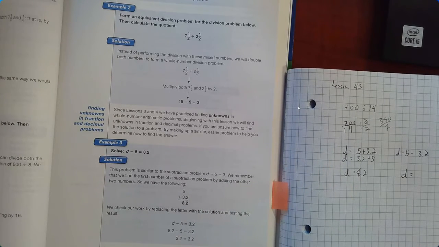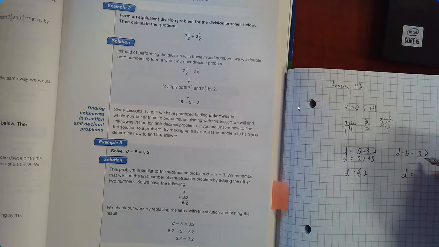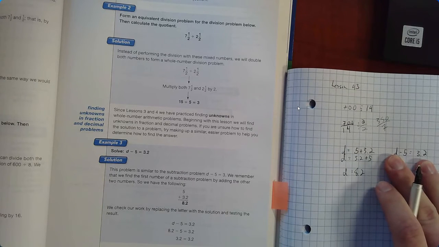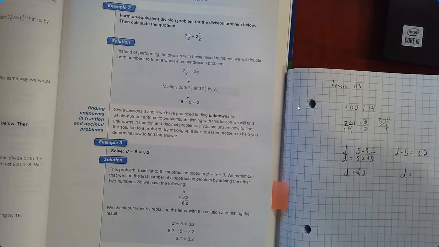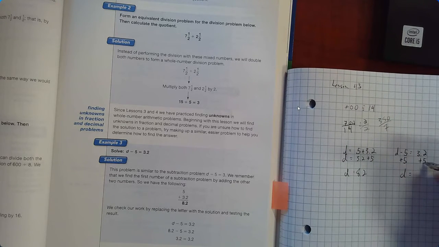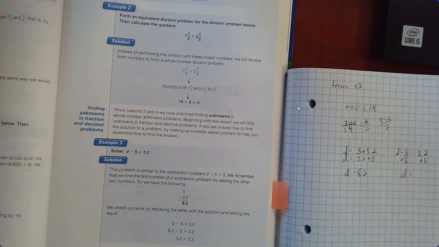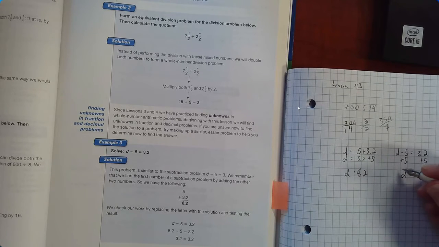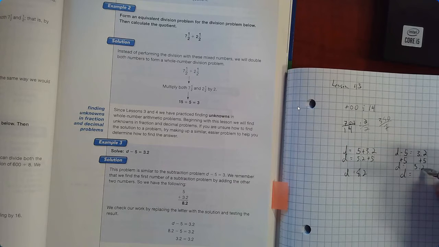Remember, you can always do whatever you want to this math problem as long as you do it to both sides. So I'm going to add 5 to both sides. If I wanted to, I could add 50 to both sides. That doesn't help me here, but I technically have the power. So now I have D equals 3.2 plus 5, which turns into 8.2. Okay.